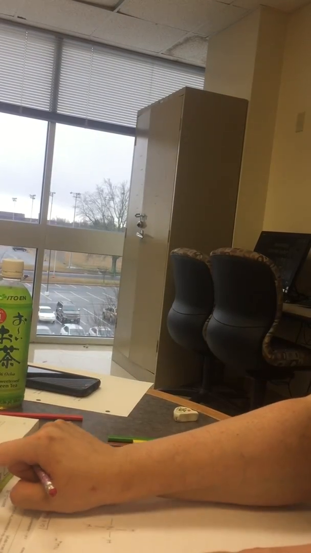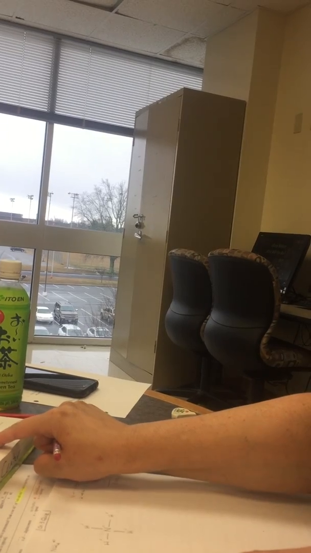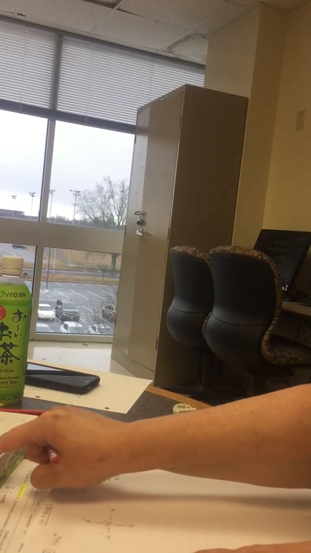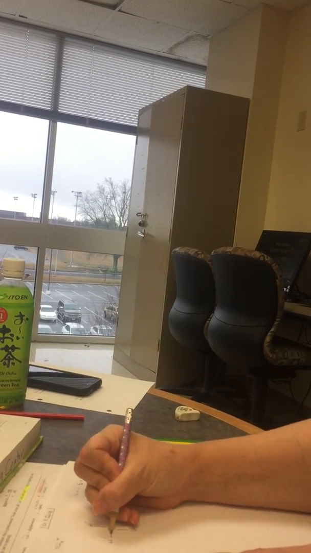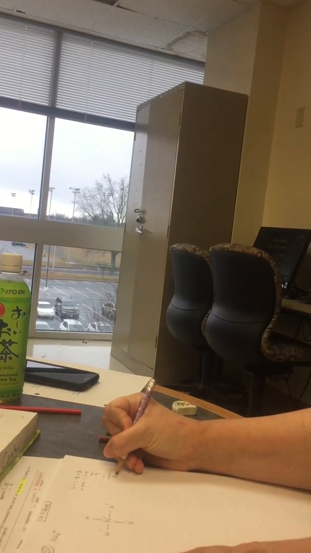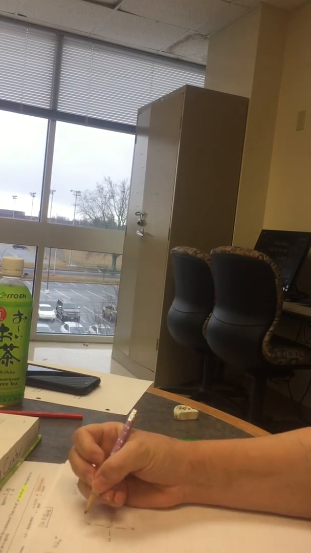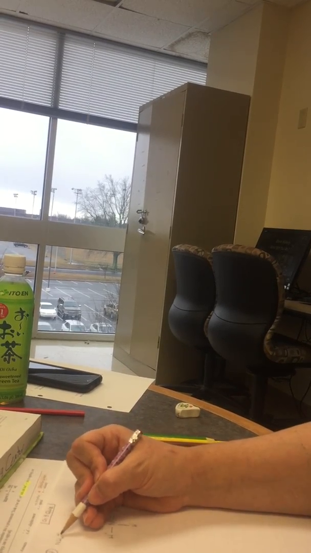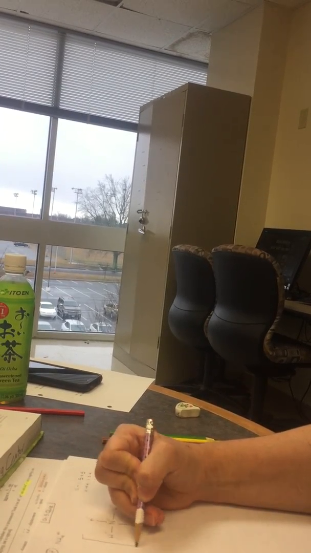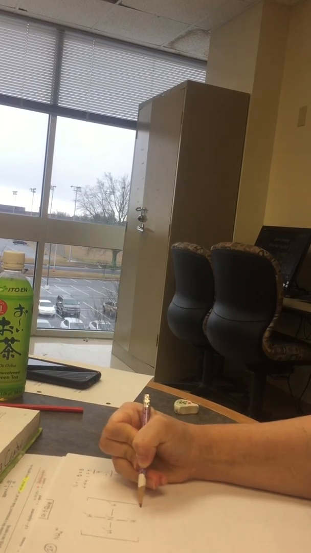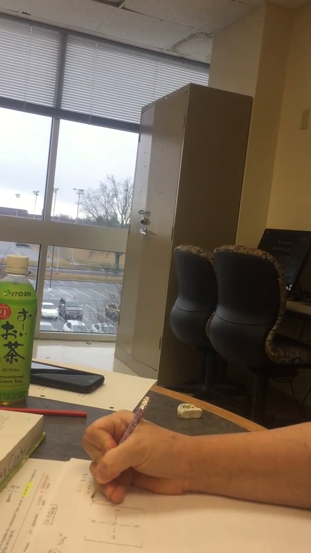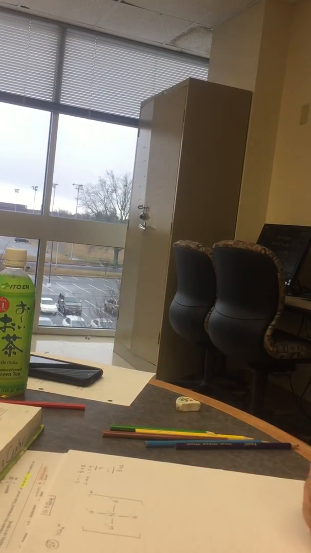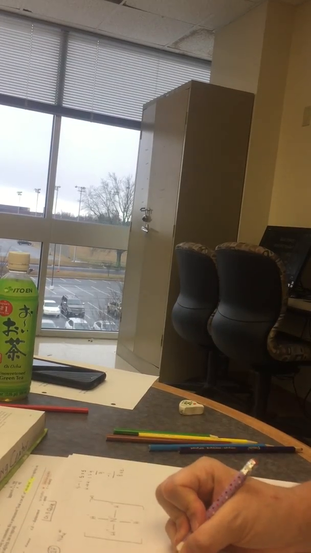Then the next step is perform a final electron count. 2, 4, 6, 8. That matches my 8 here. Because this has a charge at all, whether positive or negative, I draw a bracket around it and put the charge outside. Now I'm done with that Lewis structure.